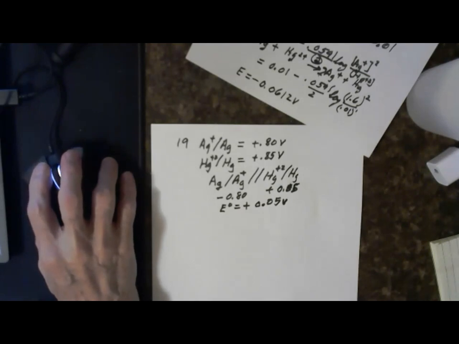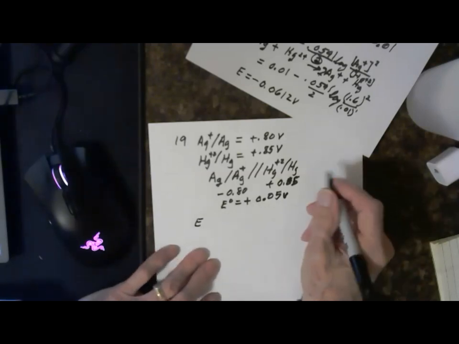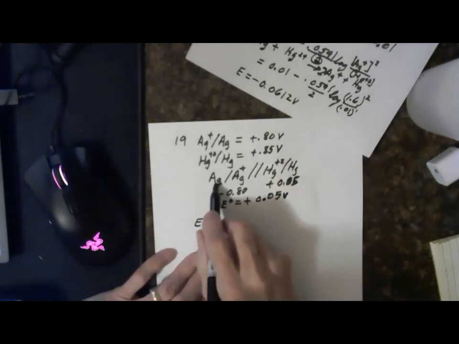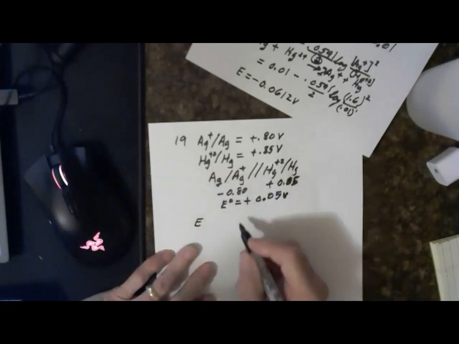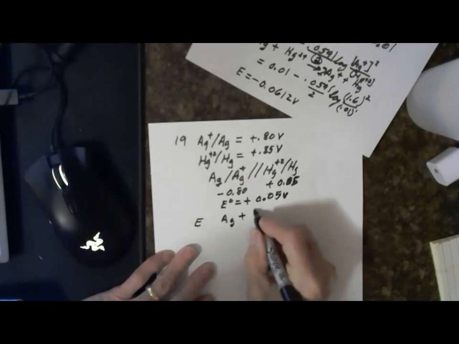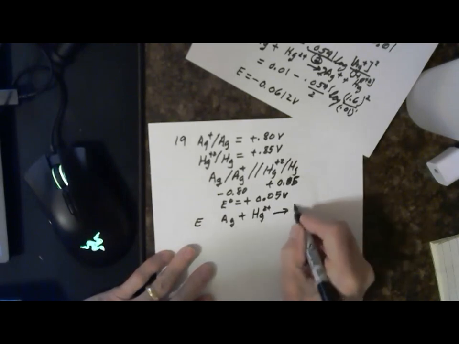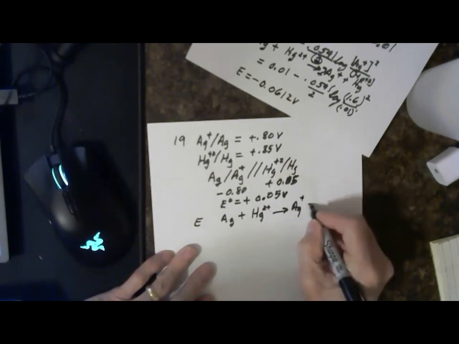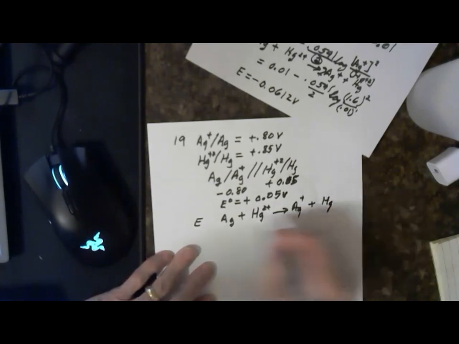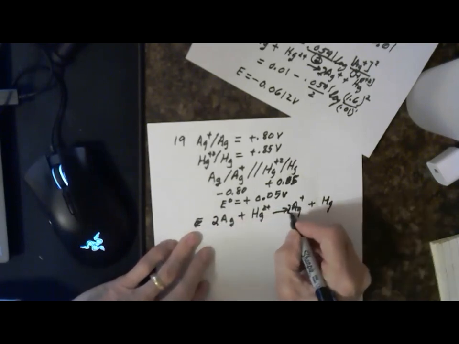All right, so let's go back to number 19 and look at it again. Now, the E0 of the cell, and we wrote the reaction was Ag plus Hg2+ goes to Ag+ plus Hg, and we do need 2 silvers to do that.